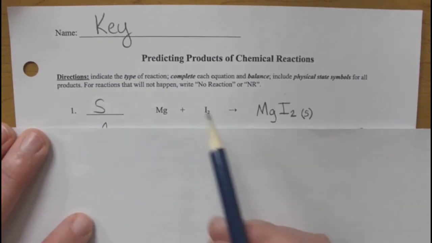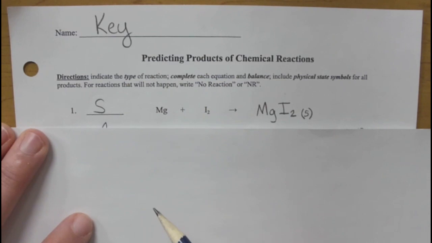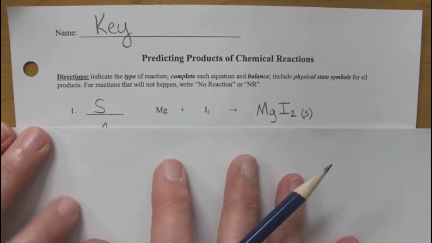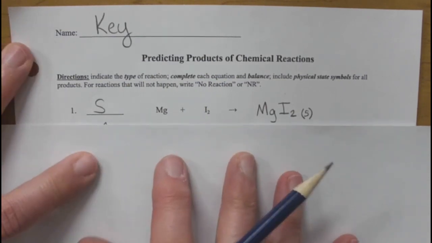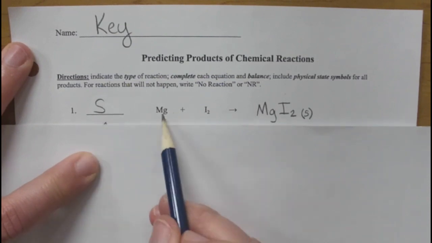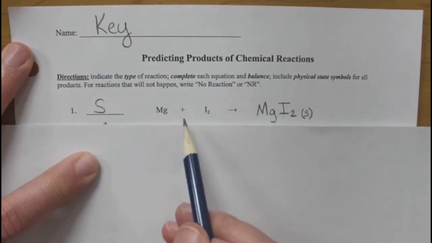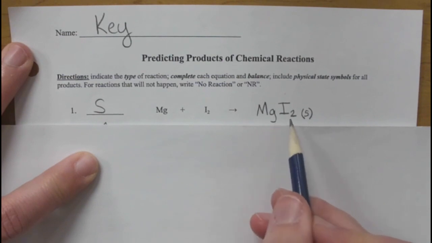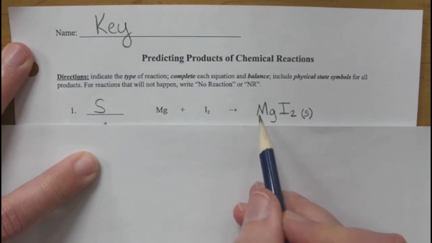Okay, we're going to go over the answers to the predicting products of chemical reactions worksheet to make sure everybody understands exactly how to do this. So the first one is synthesis. We know it's synthesis because we just have two elements, and when we put them together, we're just going to write the formula like you have to.